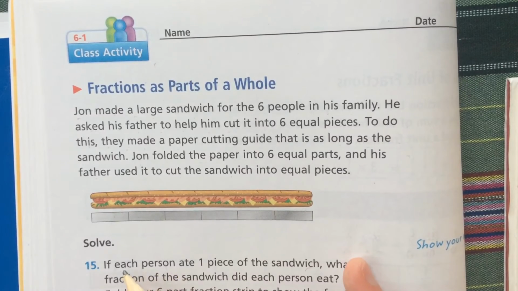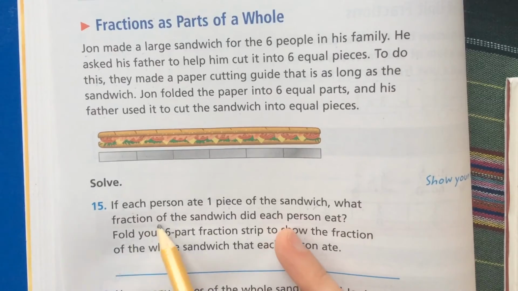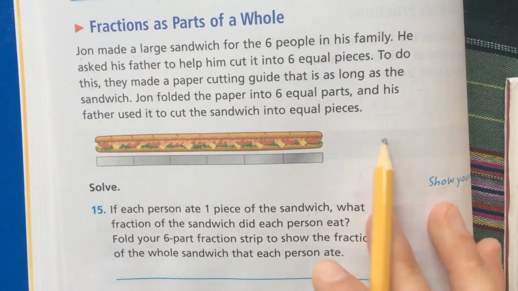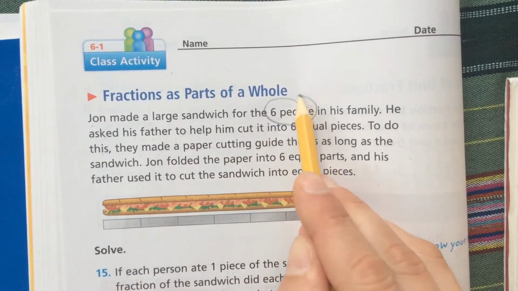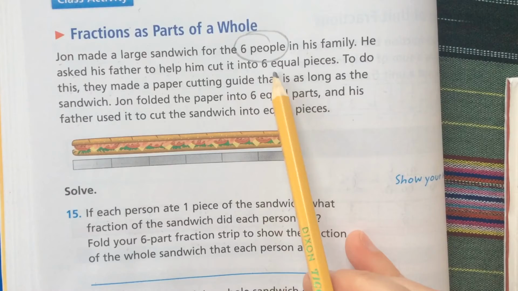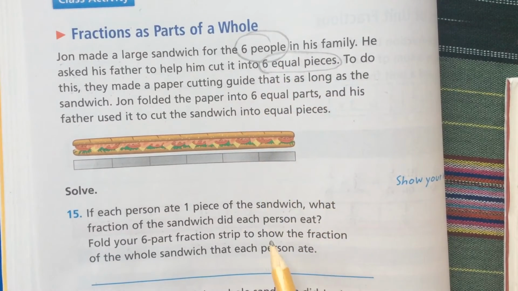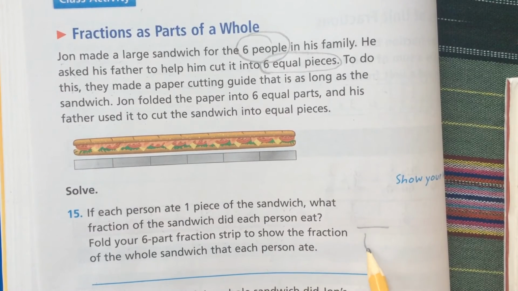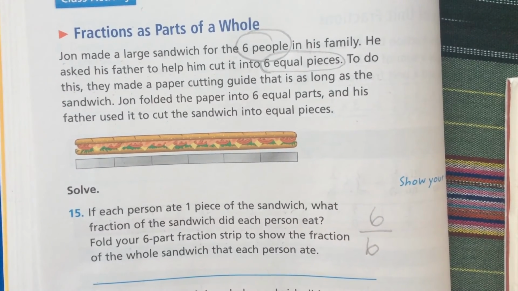So it's saying down here, if each person ate 1 piece of the sandwich, what fraction of the sandwich did each person eat? Well, how many people are there? 6 people. And how many pieces are there in the sandwich? 6 equal pieces. So there are 6 equal pieces and 6 people ate them.